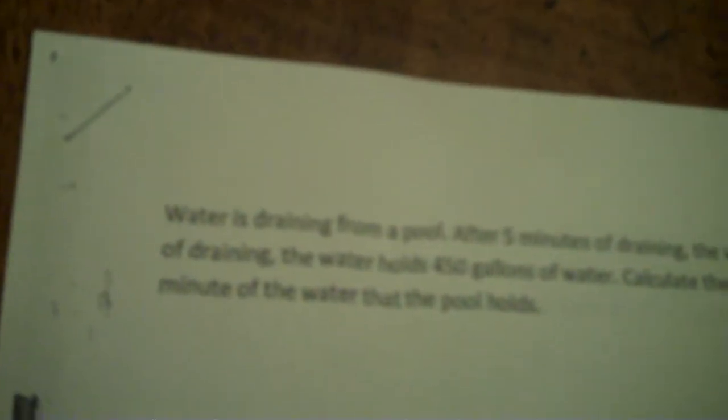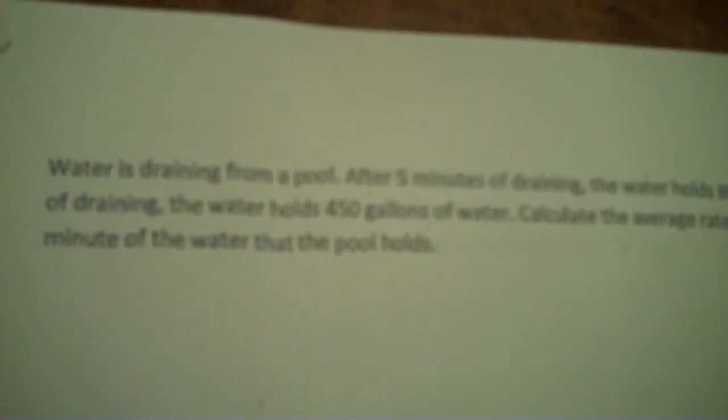Okay, now in the next video, next part, we're gonna learn what we did. We're gonna apply this to real life. Water is drained from a pool. After 5 minutes of draining, the water holds 800 gallons. After 12 minutes of draining, the water holds 450 gallons of water. Calculate the average rate of change in gallons per minute of the water that the pool holds. So we're finding the gallons per minute.